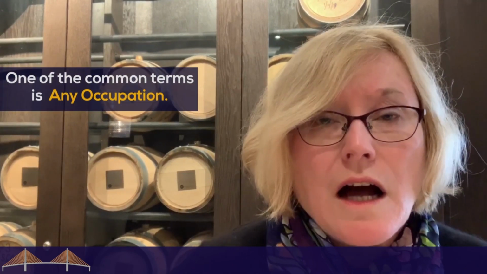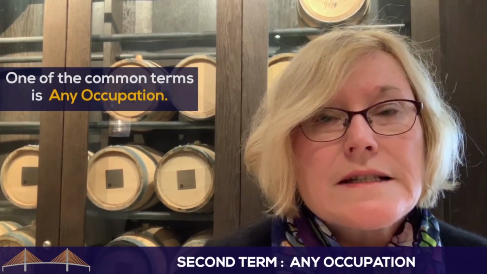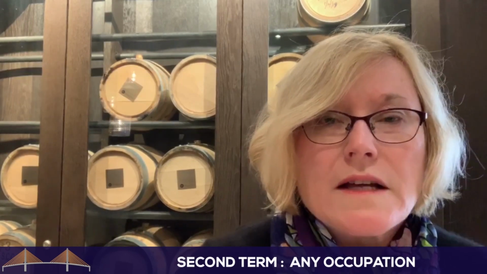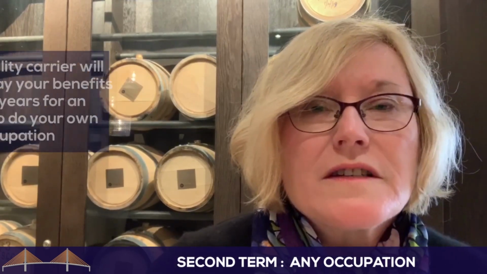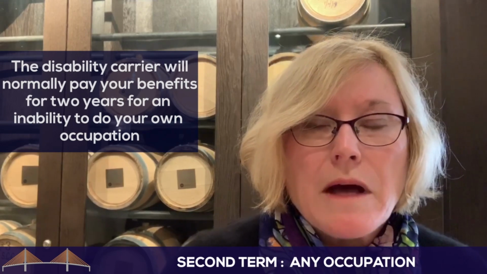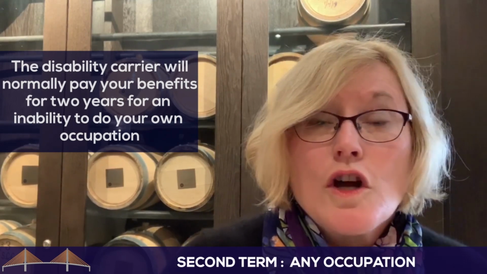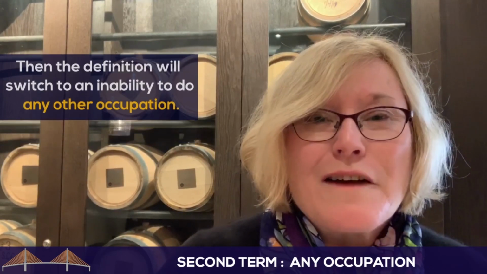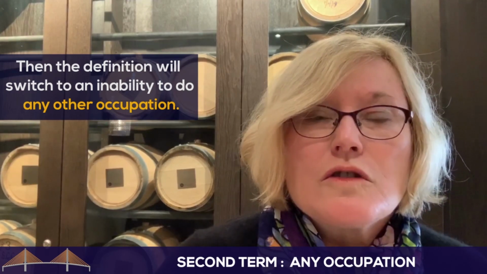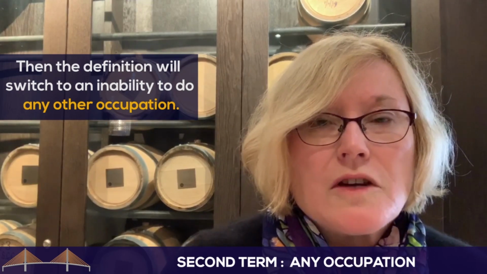And one of the common terms is any occupation. Now, why is that important? That's important because the disability carrier will normally pay benefits for 2 years for an inability to do your own occupation. And then the definition will switch to an inability to do any other occupation.